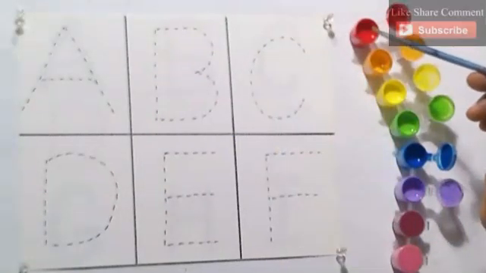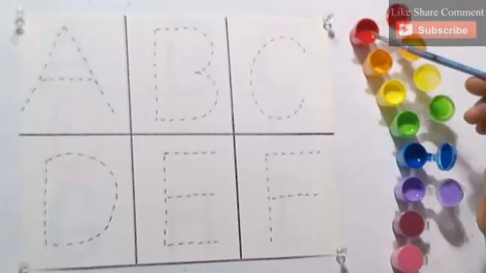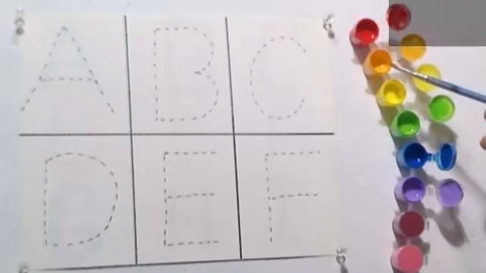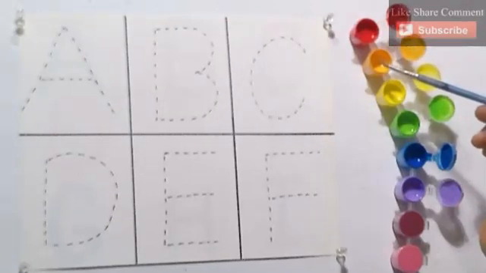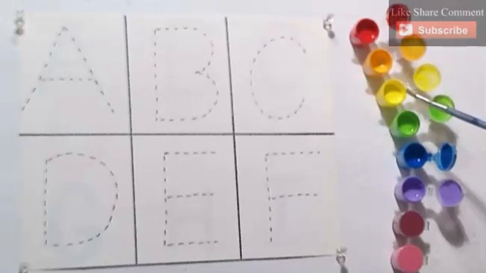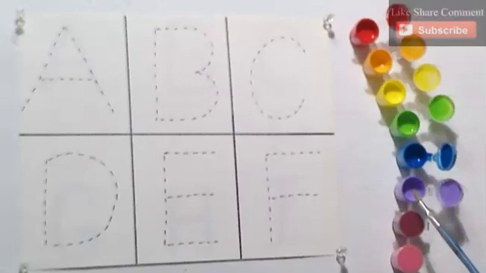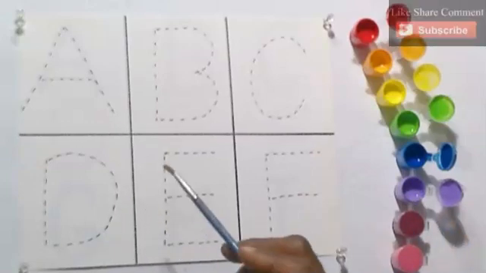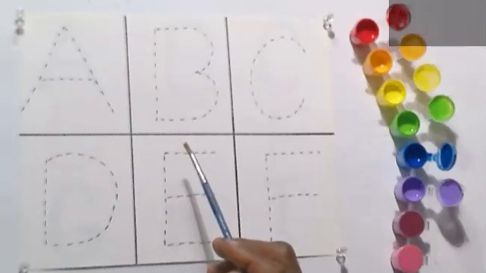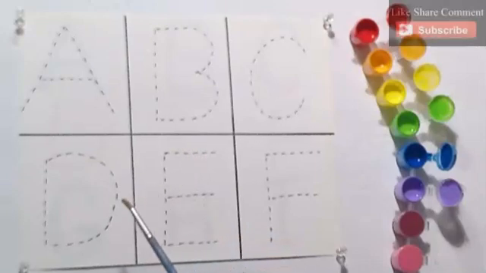Here I have the red color, the color orange, the color yellow, the color green, the color blue, and the color purple. These are the 6 colors that I will be using to trace the letters of the alphabet.